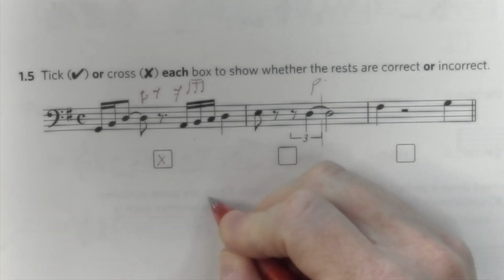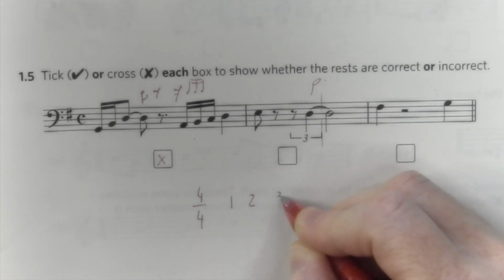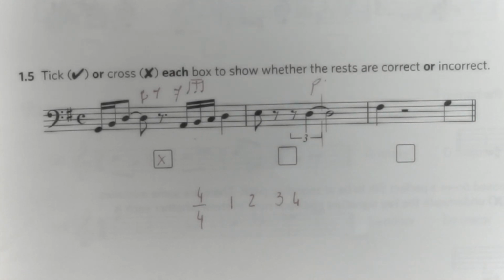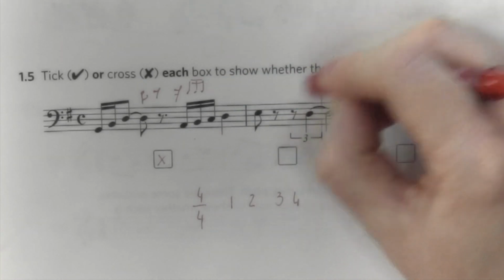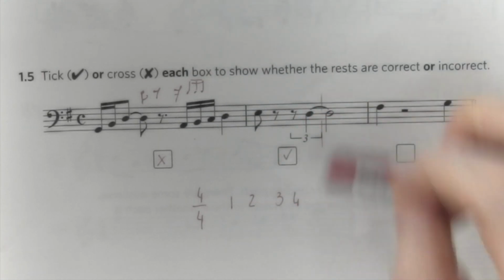Let me write it down actually. 4/4, 1, 2, 3 and 4. So this space must be left clearly visible. Let me rub this out because this is confusing. Also, this is correct.